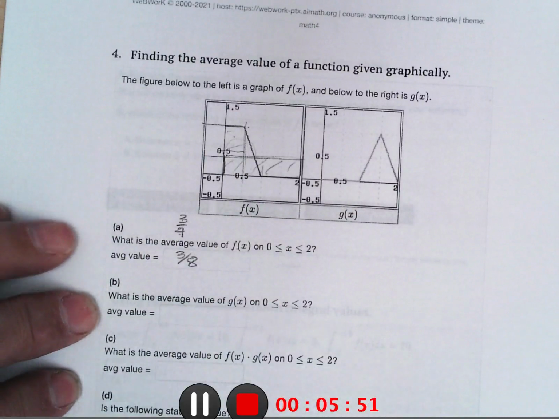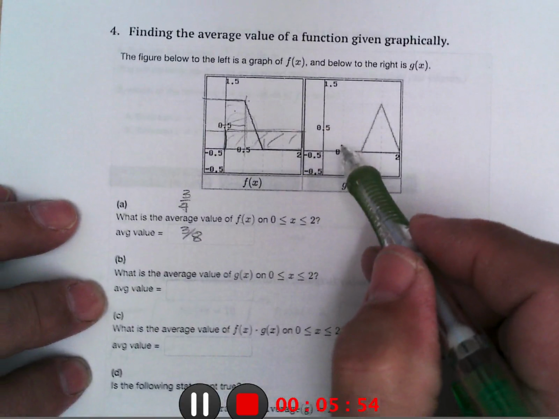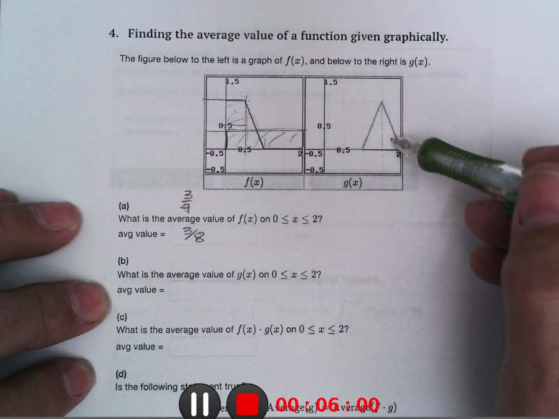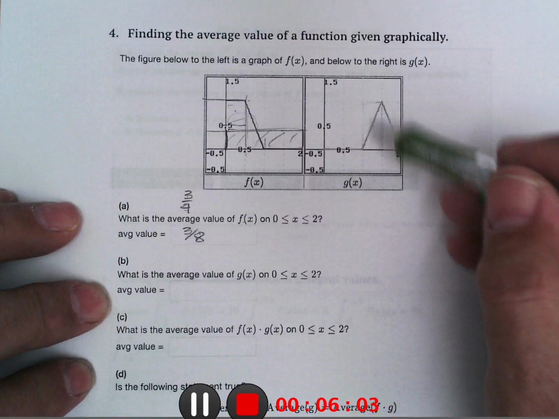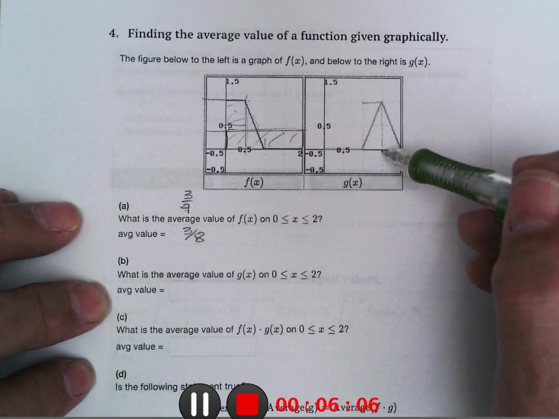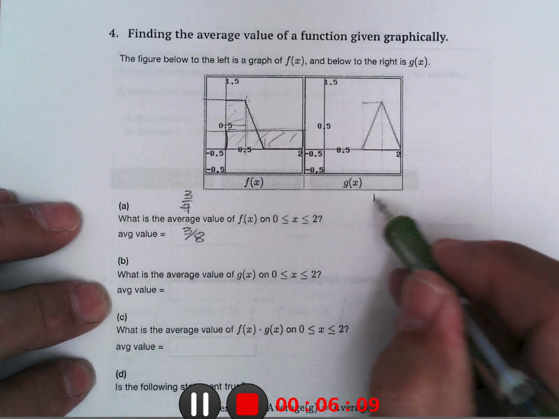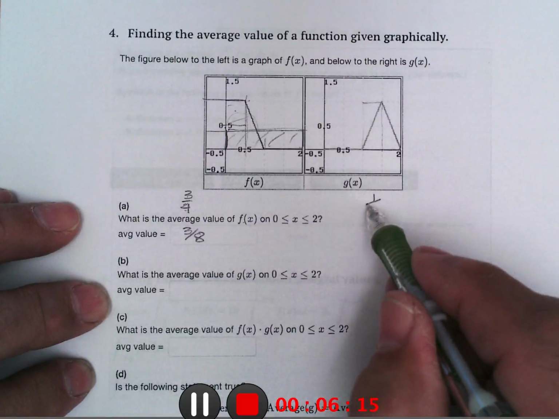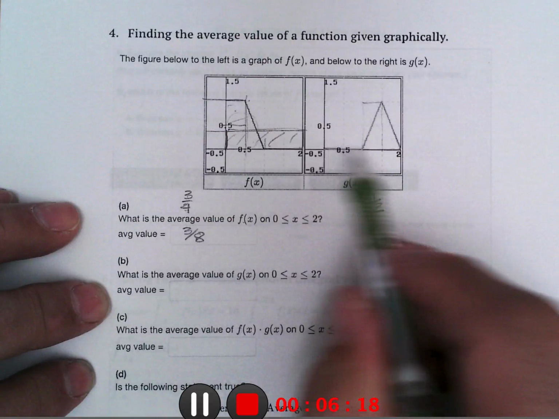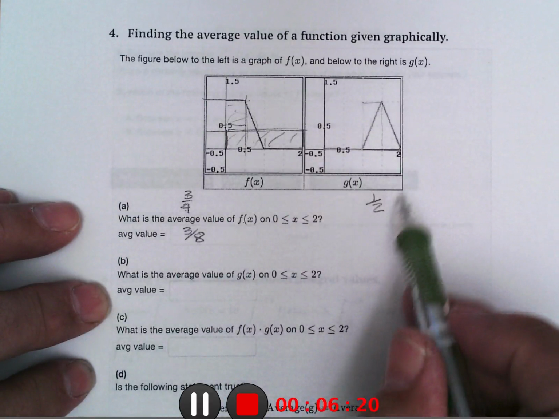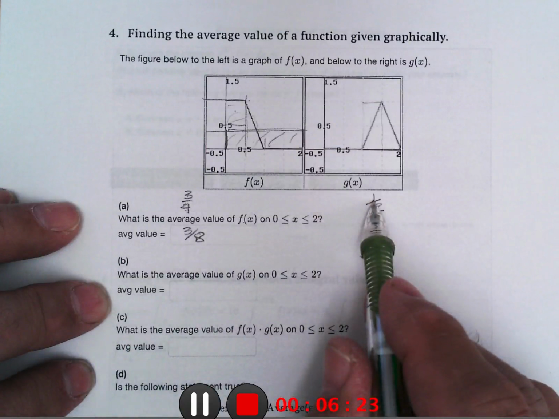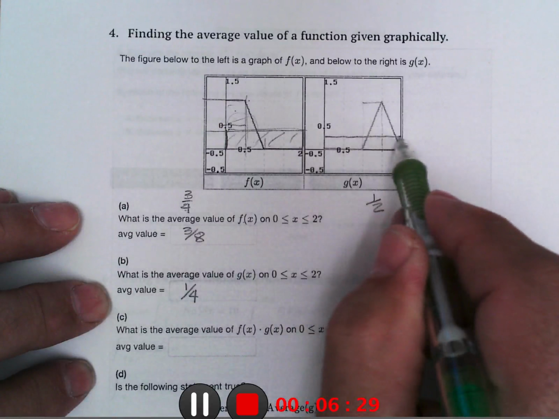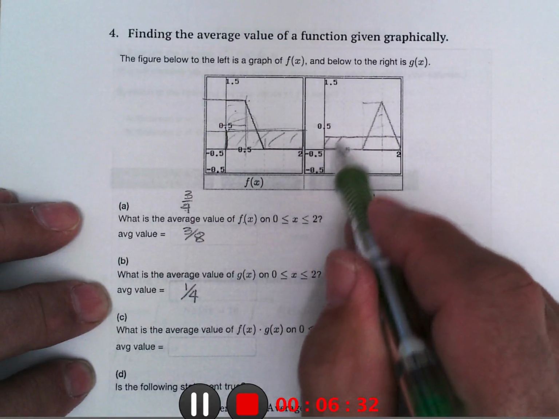What's the average value of g? Well, we have area here, and this would fill in that, and so it's 1 high and a half wide, so it's 1/2. So the total area under this graph, none here and a half here, is 1/2. And if it's spread out evenly over 2 units, we'd have to split this in half. So 1/2 divided by 2 is 1/4, which is about this high. If I took this area and shook it down, it would fill that.